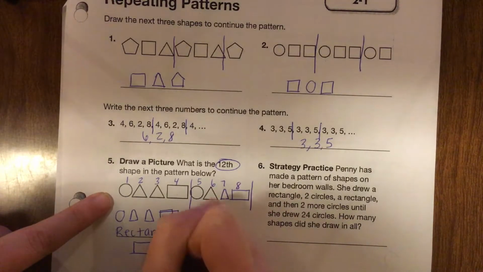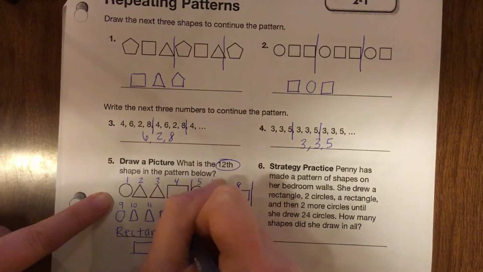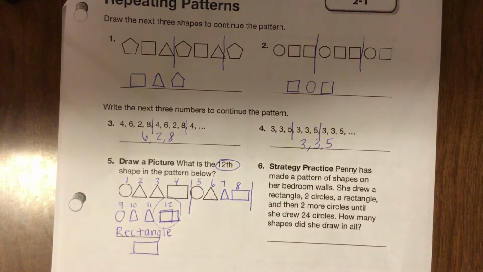No, that's not a very good rectangle. There we go. Rectangle. 8. So this would be 9, 10, 11, 12. This is my 12th shape, and it is a rectangle.